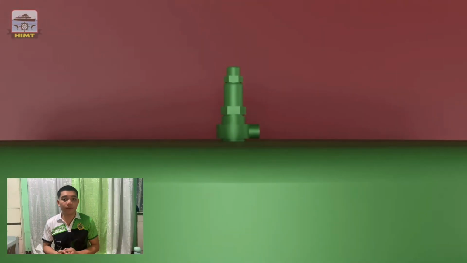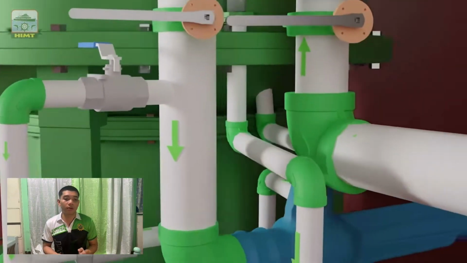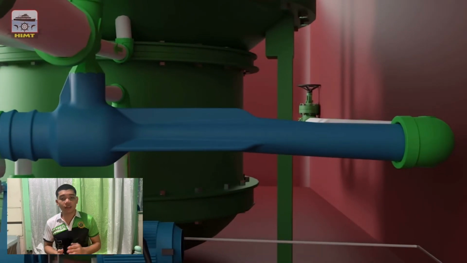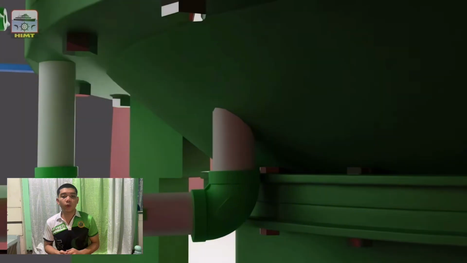Next we have the safety valve. Safety is of utmost importance, which is why the safety valve is installed to safeguard against overpressure. Next we have the ejector. This is for maintaining the vacuum inside the shell. It helps to sustain the required vacuum and also aids in removing the brine.